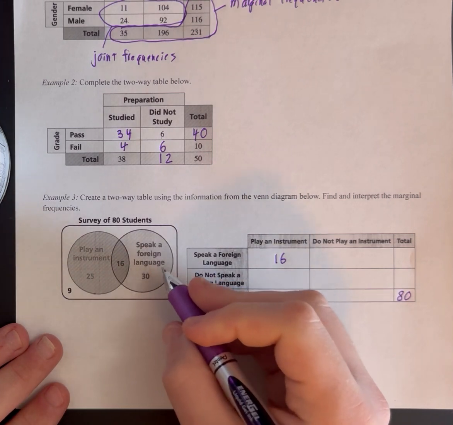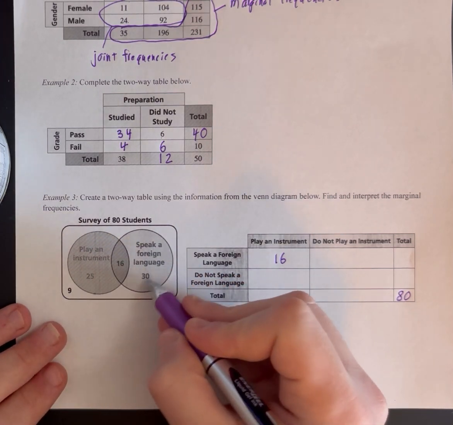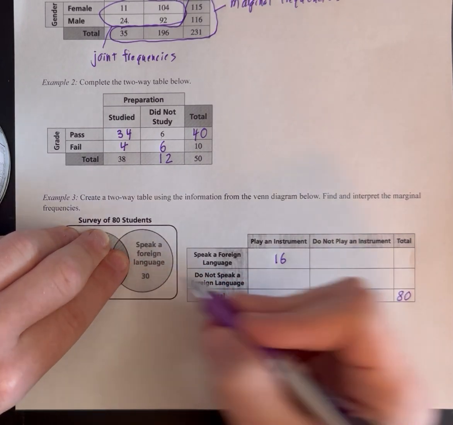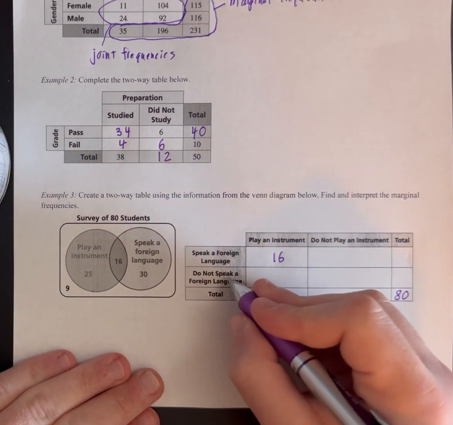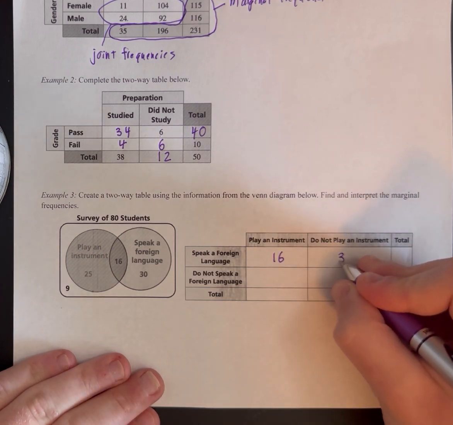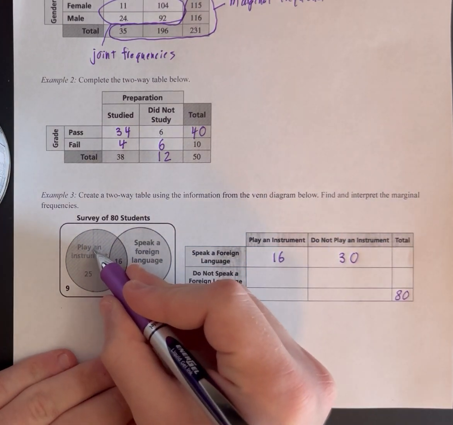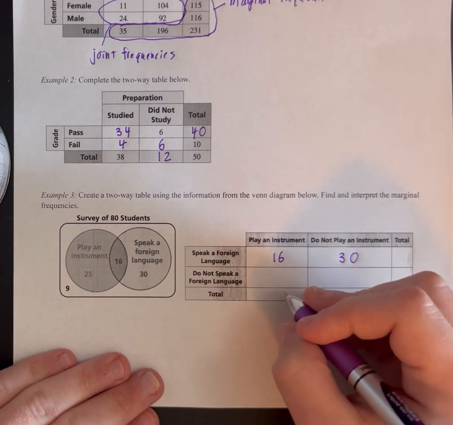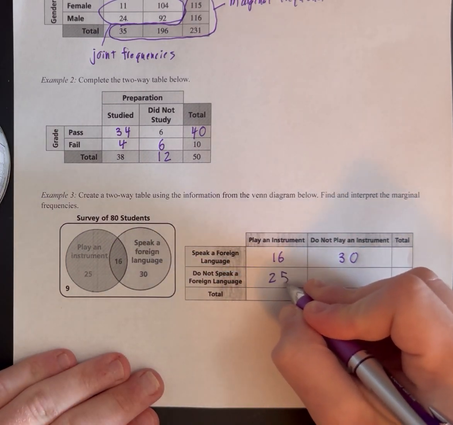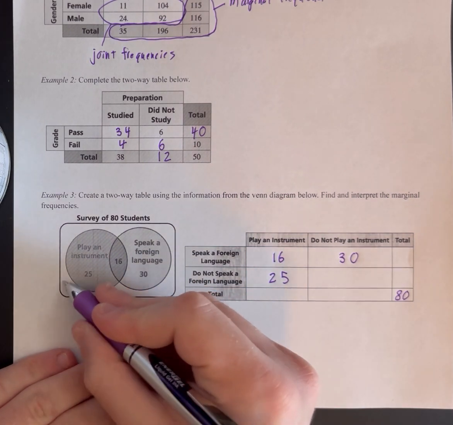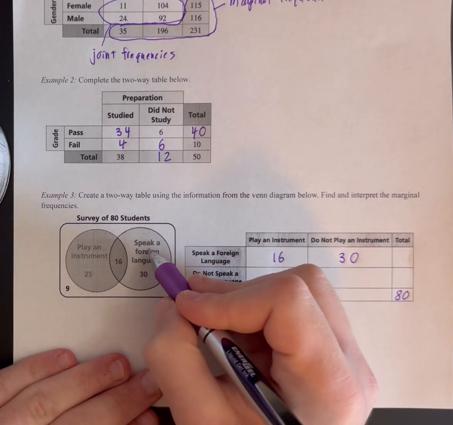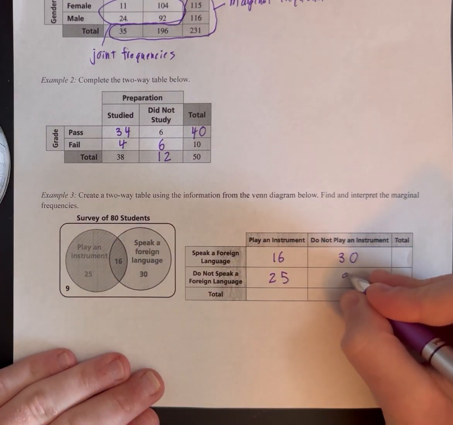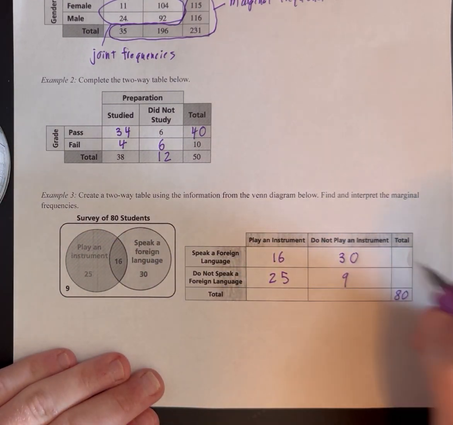Now, let's keep filling all this out. The number of people who speak a foreign language but don't play an instrument is 30. So do not play an instrument, but they do speak a foreign language, 30. Same thing over here. The number of people who play an instrument but don't speak a foreign language is 25. And lastly, see this number 9 outside? That means the people both didn't speak a foreign language and don't play an instrument. They're not inside either of the two circles. So that's right here. They're the boring people like me.